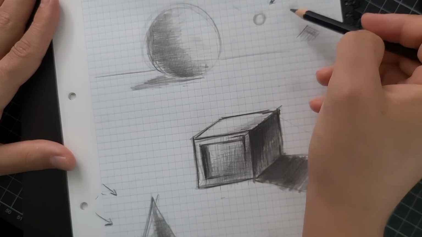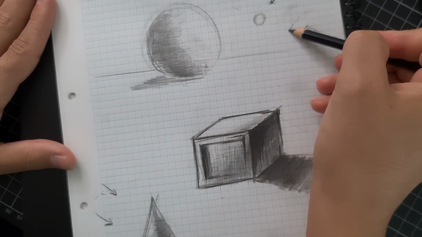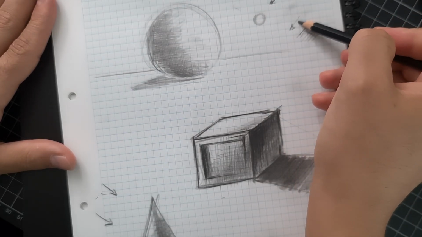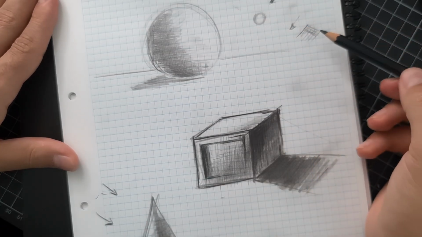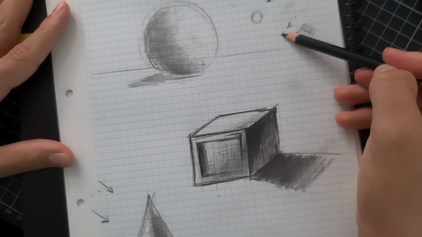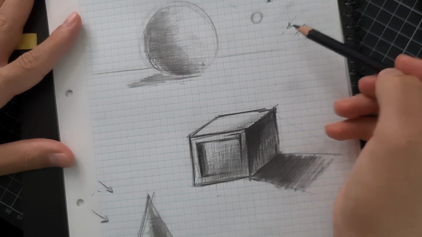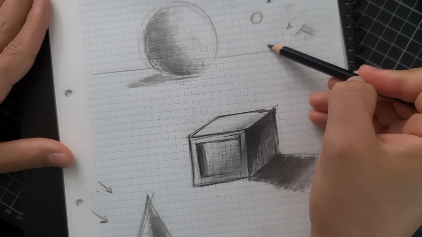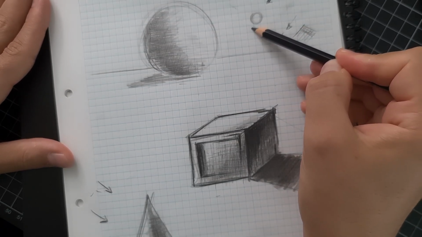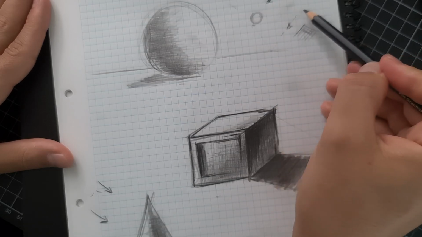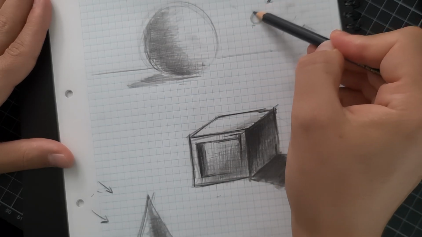and the light is coming from this area, this light is hitting the ground and bouncing back to the objects that exist in this environment.